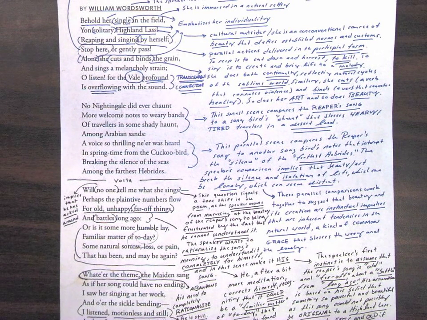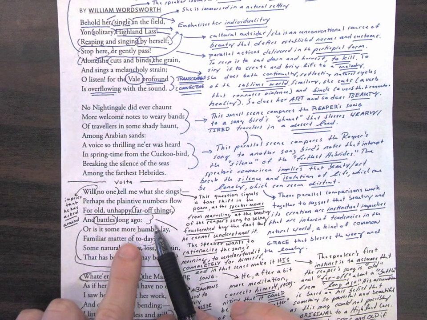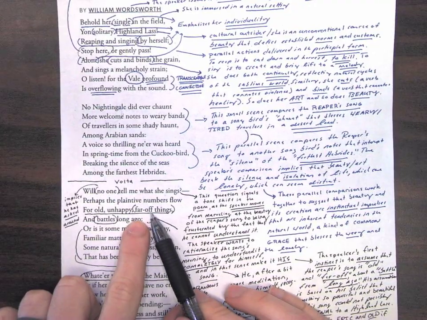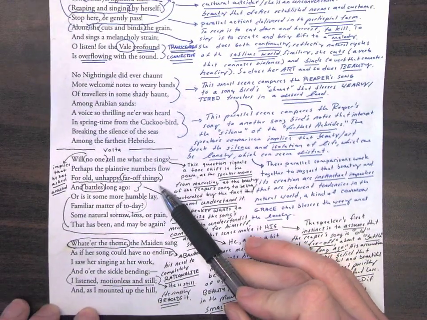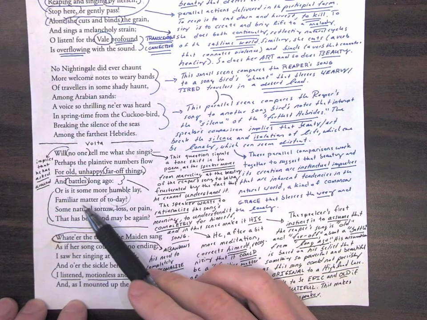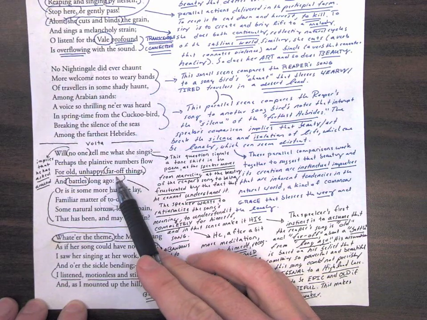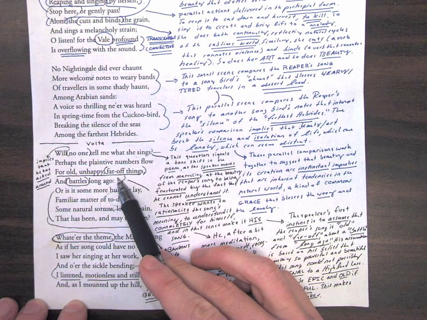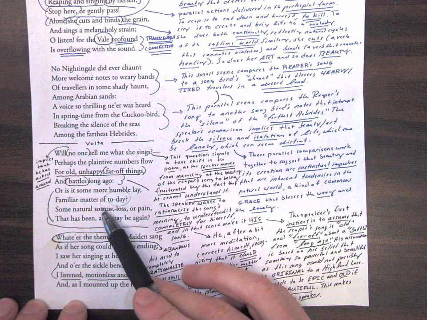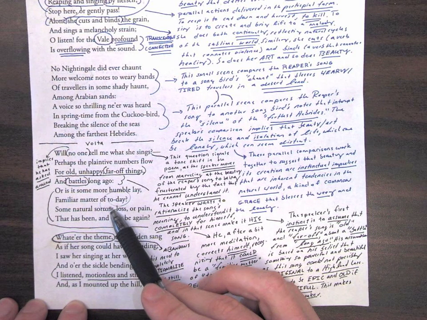Here, the speaker, after further meditation, understands that this beautiful song could indeed be a simple, familiar matter of today, that beauty can be found in the mundane and the small, even as it can be found in the old and the epic and the far off. That beauty is found in both. That beauty is both old and new. That beauty is both far off, distant, historical, and also near at hand, close, in proximity, and daily.